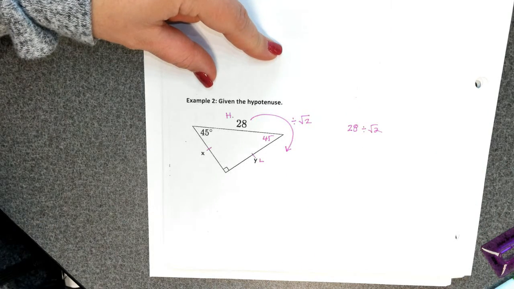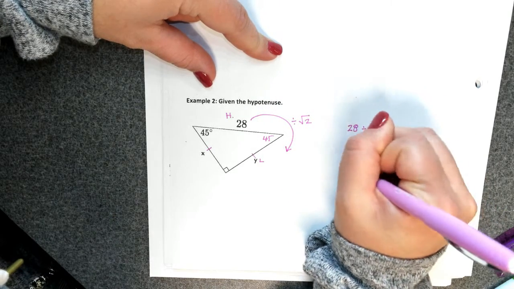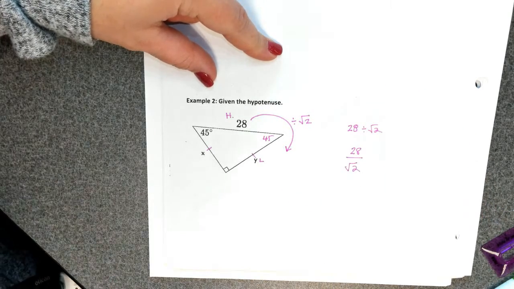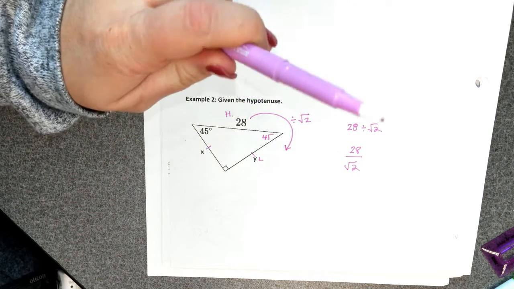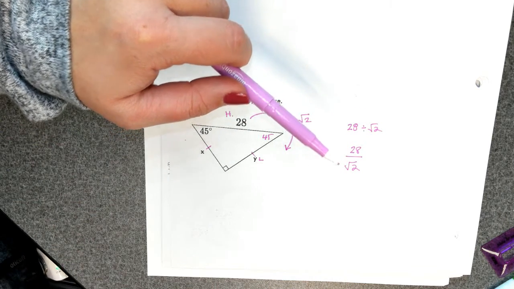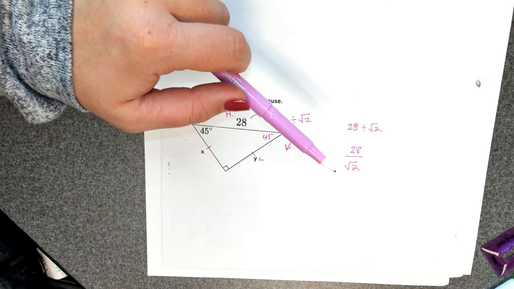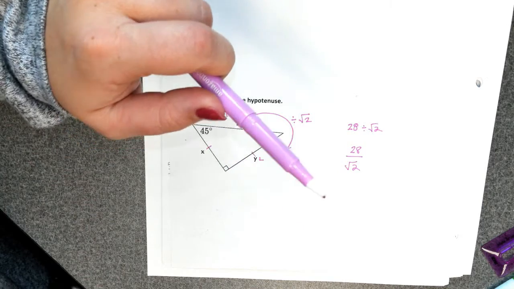Does any mathematician like that sign? How do we write it? Fraction. So we have 28 divided by the square root of 2. Would that be acceptable to write as y? No. Why? Square root in the denominator says there's a house in the basement and that's not allowed. Doesn't even make sense. Don't put a house in the basement. Unless it's a dollhouse, but we won't go there. Anyways, how do I get rid of the radical?